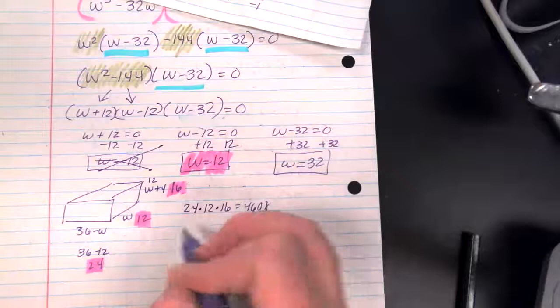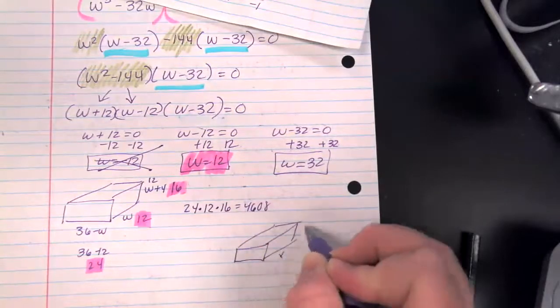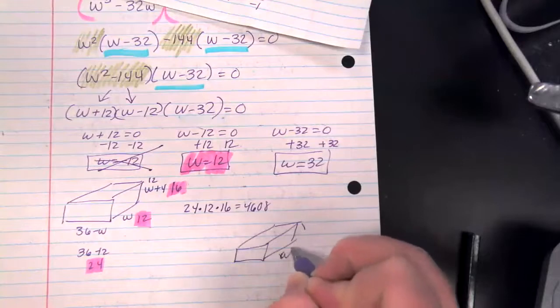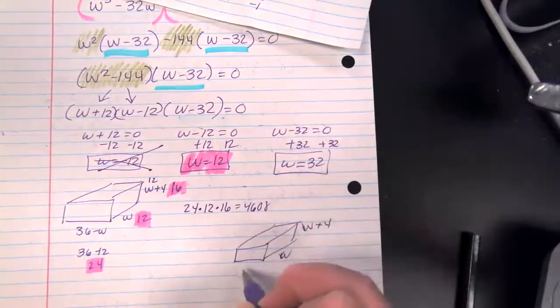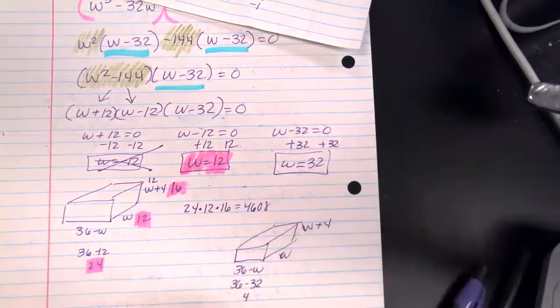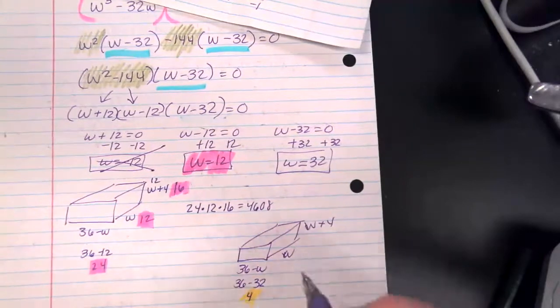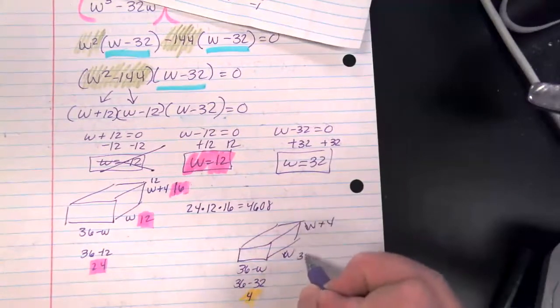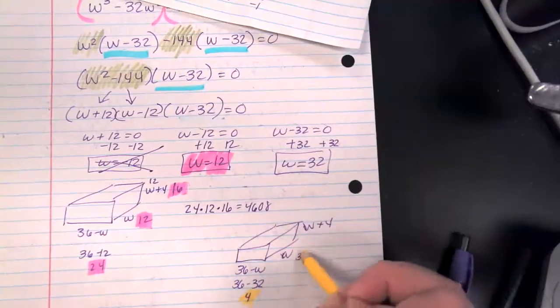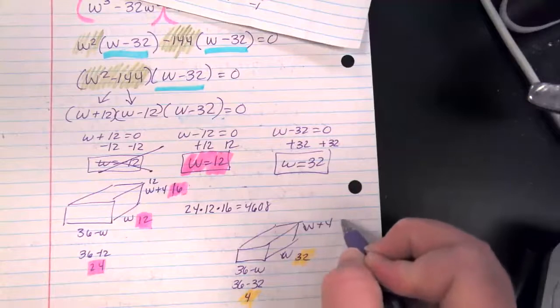Let's try 32. I'll draw another one real quick. W plus 4, 36 minus W. 36 minus 32 is 4, and W is 32. And 32 plus 4 is 36.